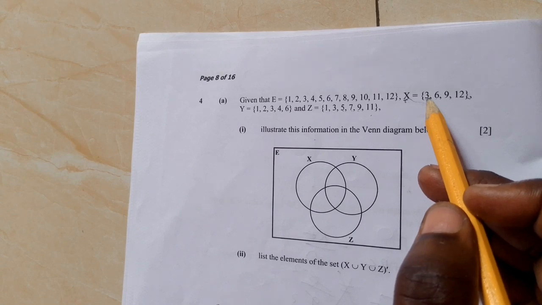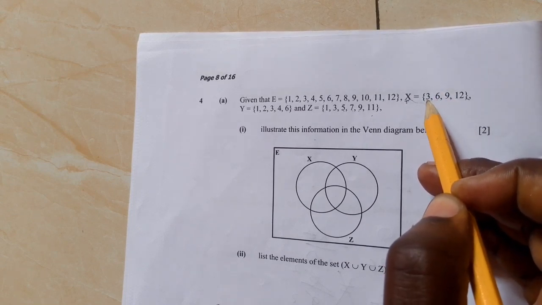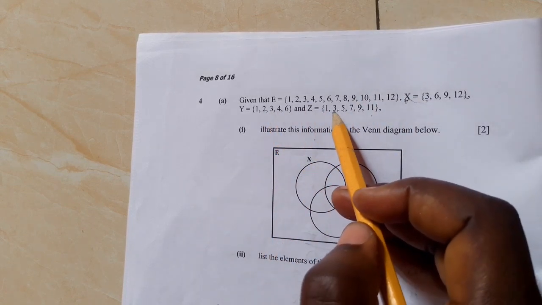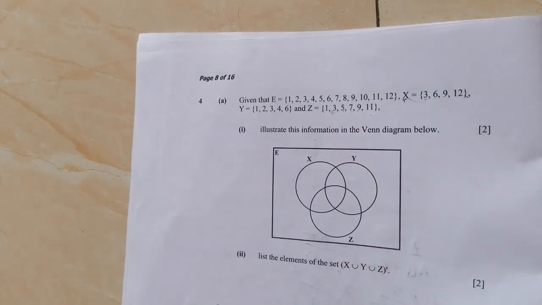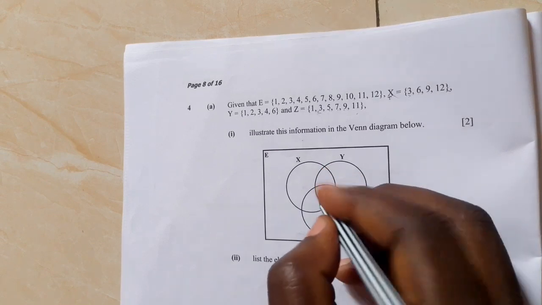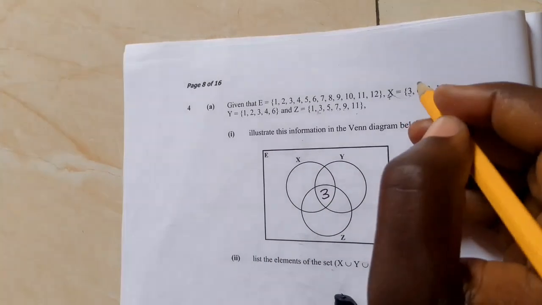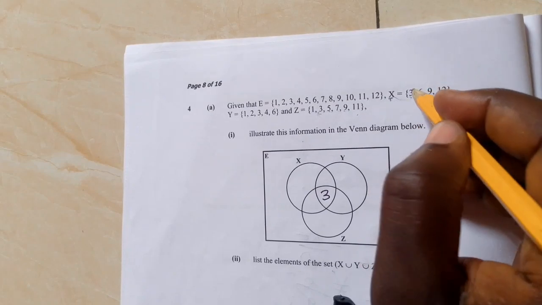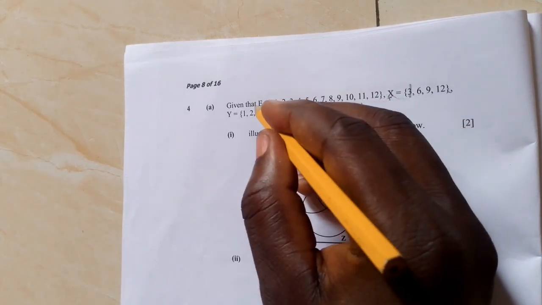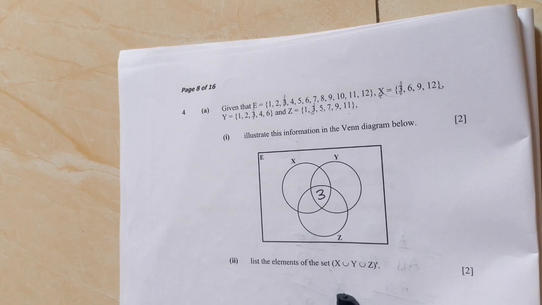It's 3, as you can see. 3 is in set X, 3 is in set Y, 3 is in set Z. So you write 3 in the middle. After writing it, you cancel it so that you don't get confused. Wherever there is 3, you cancel it, including in the universal set.